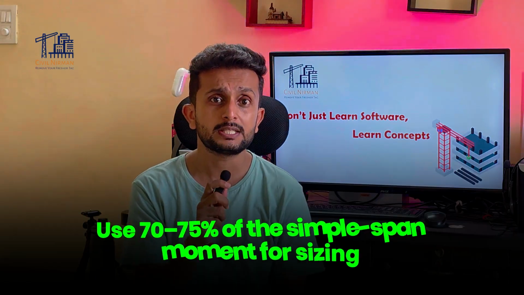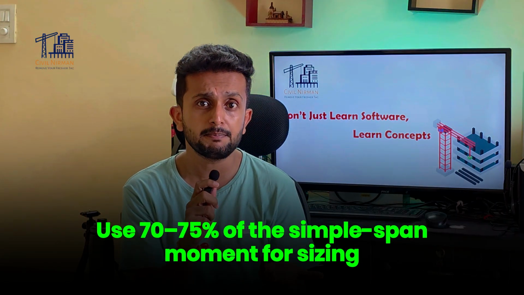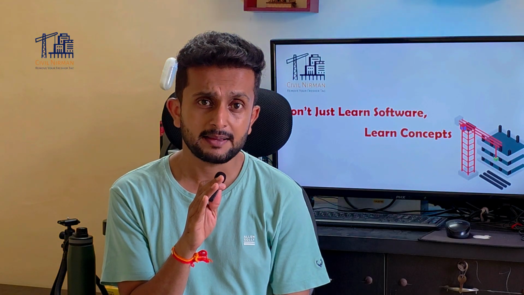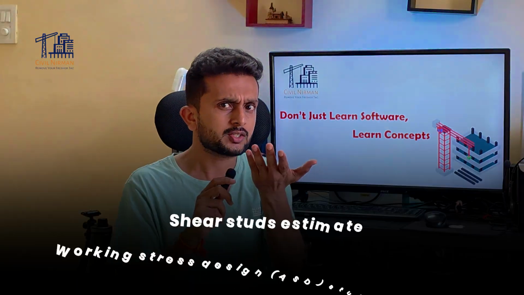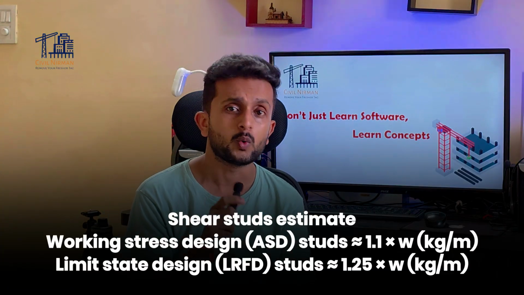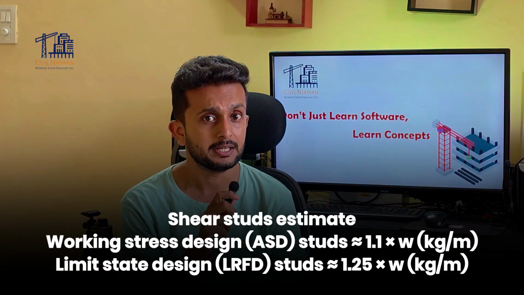Now let's talk about the composite beams and shear studs. For typical composite beams, use 70 to 75% of the simple span moment for sizing. Let's take this through an example. Here is the shear stud estimate which is specified. You can check out this equation both for the working stress design as well as for the limit state design.